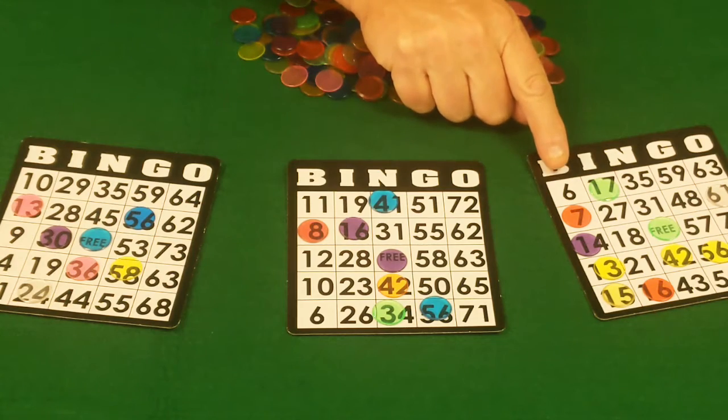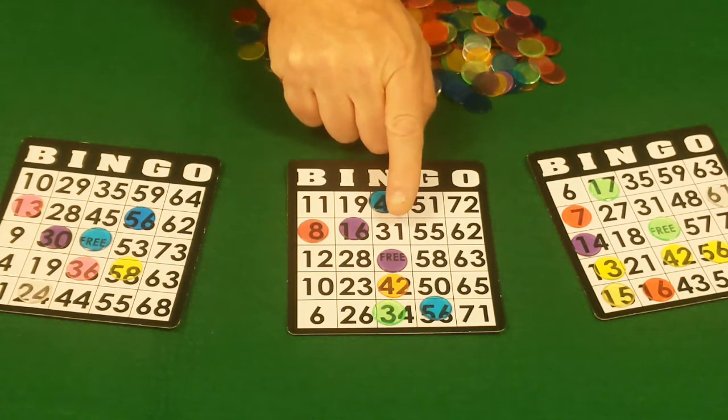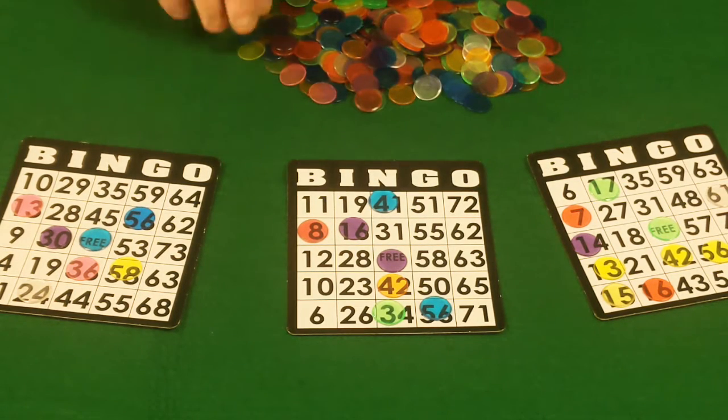This player is 1 away from a bingo on this line. This player is 1 away from a bingo on that line. And this player is 2 away from a bingo wherever they might get it. Remember, it has to be 5 in a row. It could be diagonal, up and down, or across.